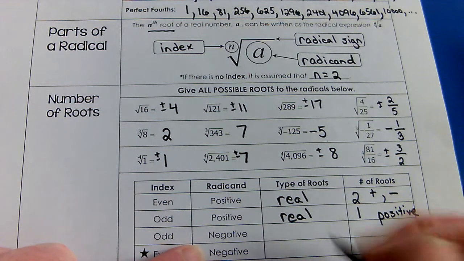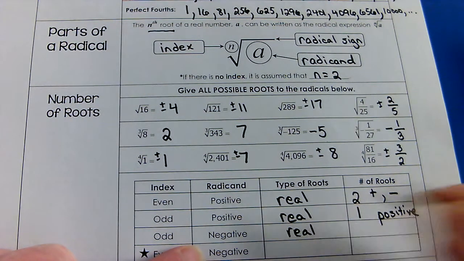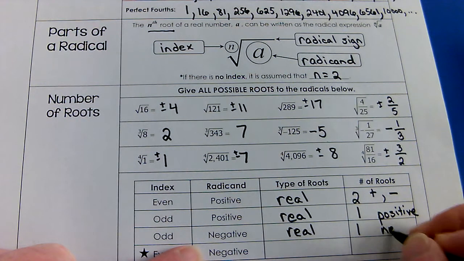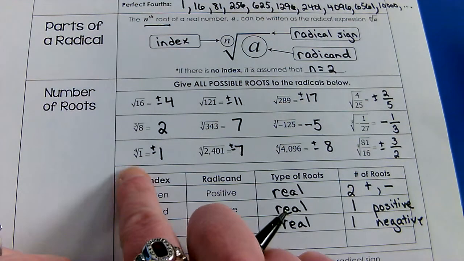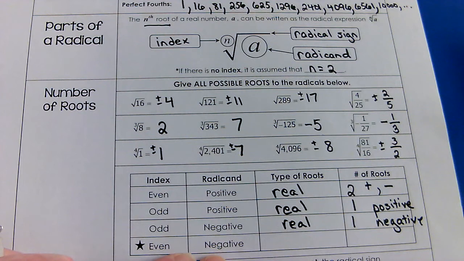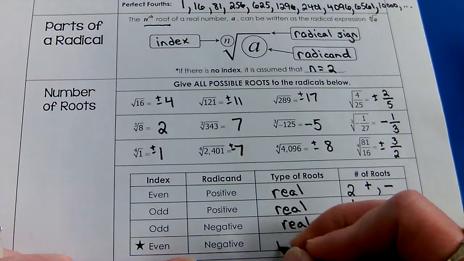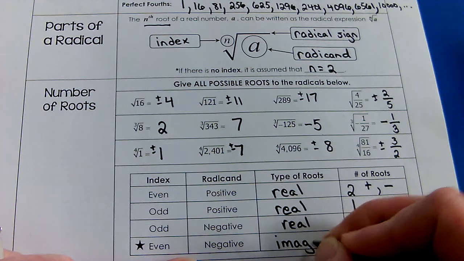If the number underneath is negative, we get a real answer, and it's 1 negative. If we have an even index, and the number underneath is negative, we do not get a real answer. We actually get an imaginary.